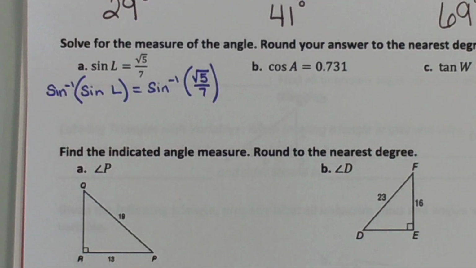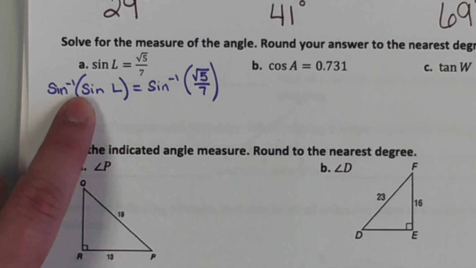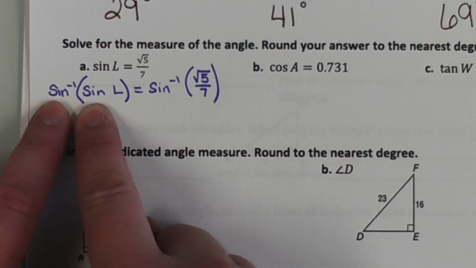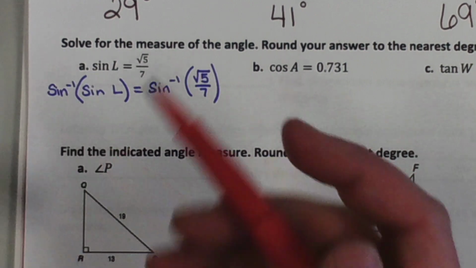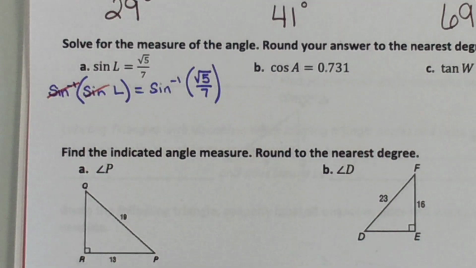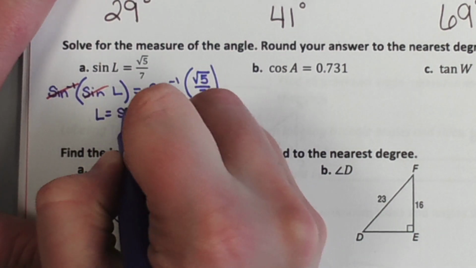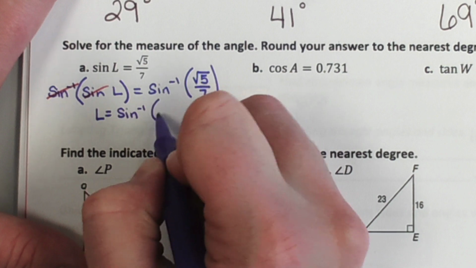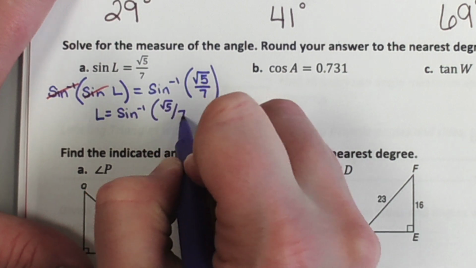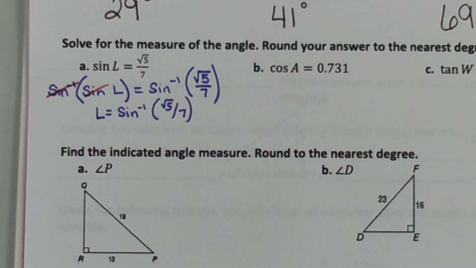Now on the left side of my equation, I have sine inverse of sine. What do opposite operations do to one another? Cancel. Death to them both. We're left with L. L equals sine inverse of the square root of 5 over 7. L is alone. What do you think we're going to do now? Simplify by typing it into our calculator.